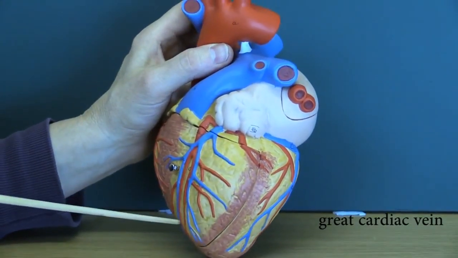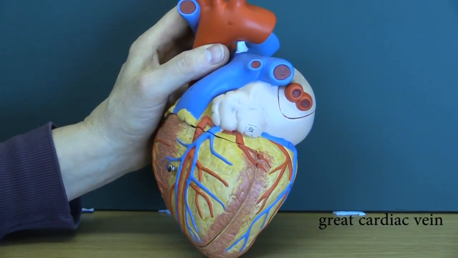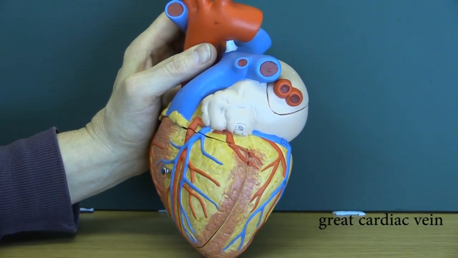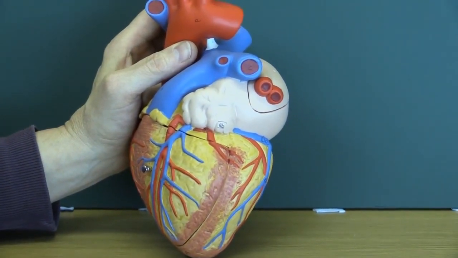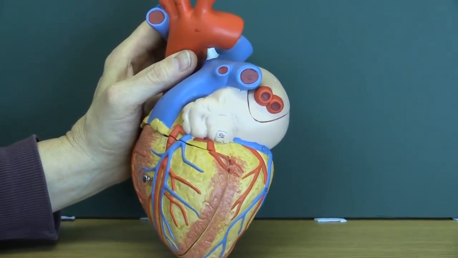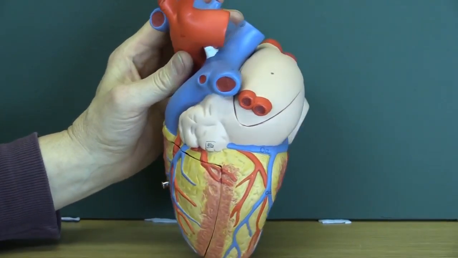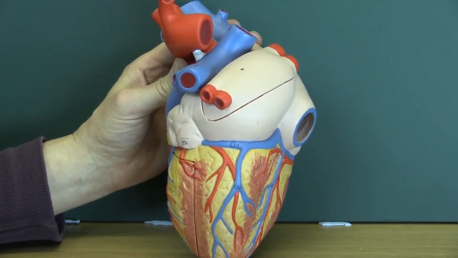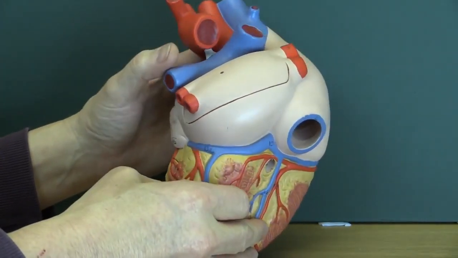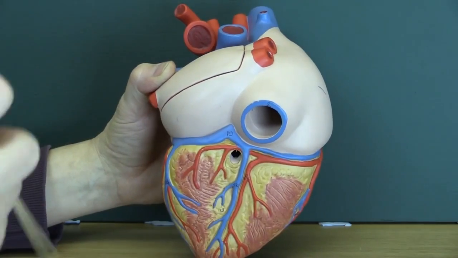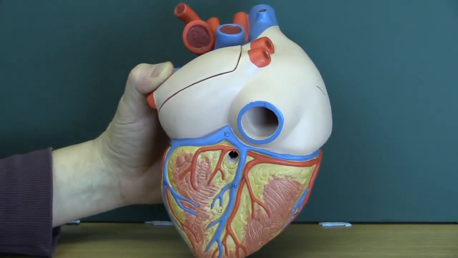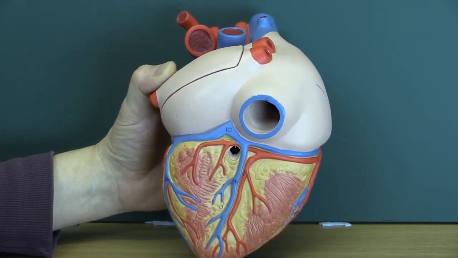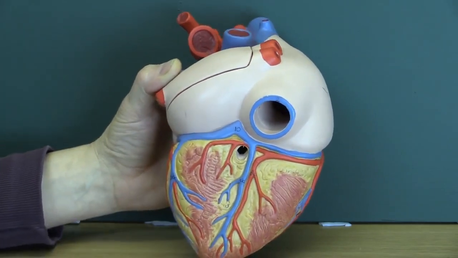And we see here an ascending vein going into the great cardiac vein, the anterior interventricular vein. So really only 4 main cardiac veins: great cardiac vein, small cardiac vein, middle cardiac vein, posterior cardiac vein, but all draining relatively deoxygenated blood back into the right atrium.